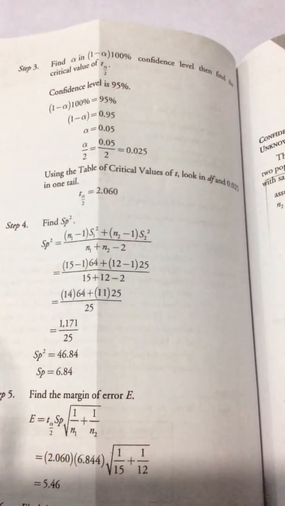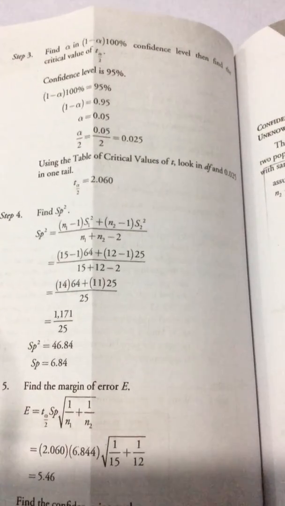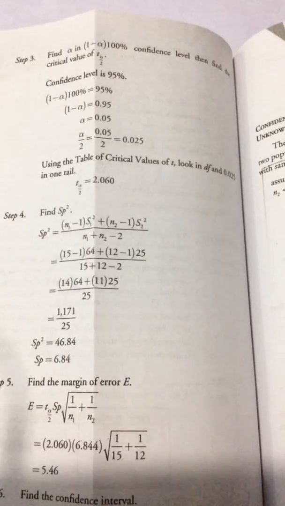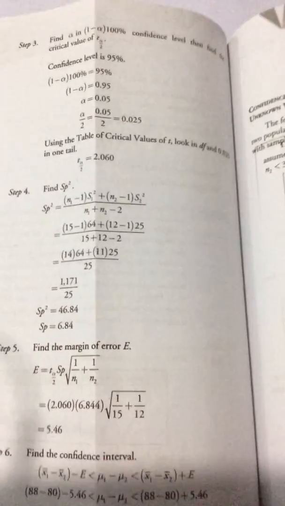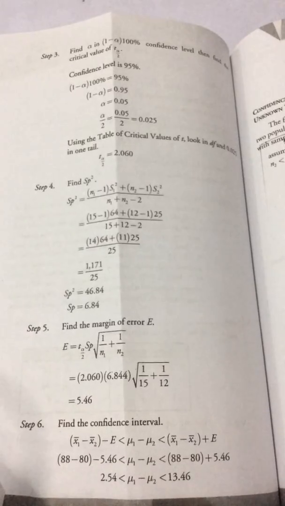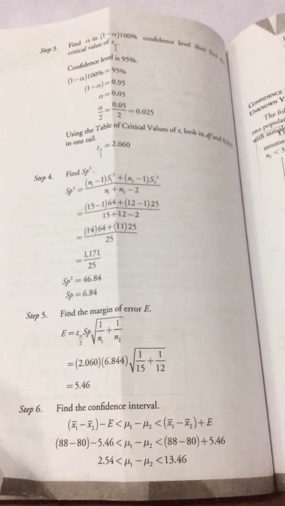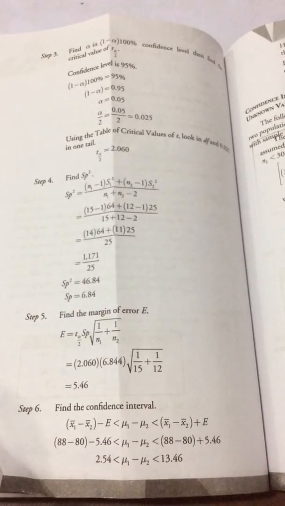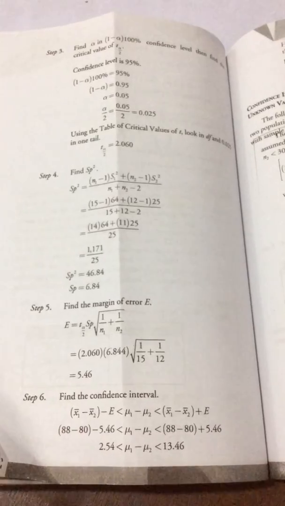So 15 minus 1, which is 14, times 64, plus 11 times 25, all over 15 plus 12 is 27, minus 2, 25. So if we multiply and add 14 times 64 plus 11 times 25, we have 1,171 over 25. So Sp squared is equal to 46.84 and Sp is equal to 6.84.